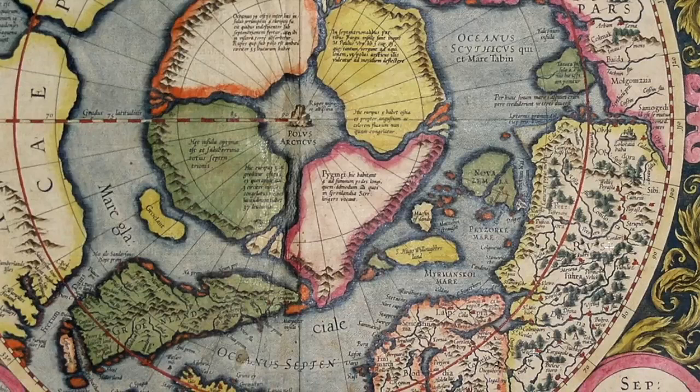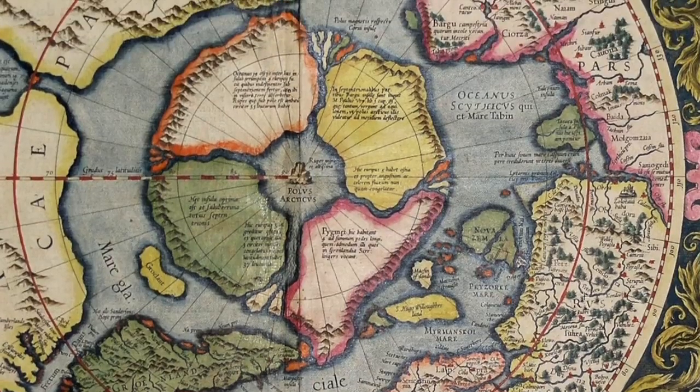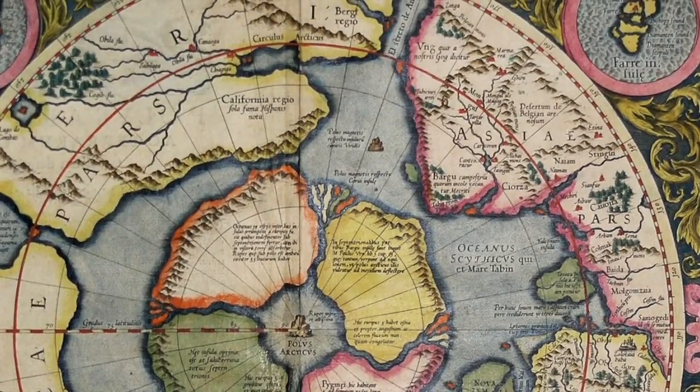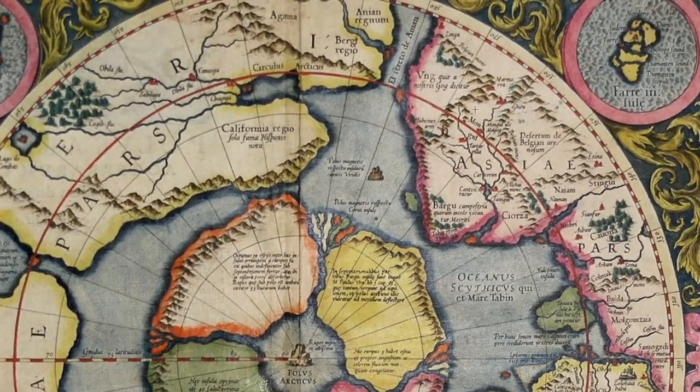Right here we have Russia, and in these times Russia was called Rus. And this is shortly after the name was Tartaria. So already we see Tartaria replaced with Rus. But what I was going to focus on was these parts of Asia, which we would now call Mongolia.